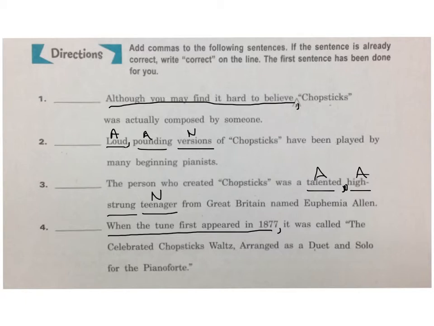All right, let's pause this video, and I want you to turn to page 14. Go ahead and do 5 through 10 on your own, and when you've completed those, come back to the video and we will check them together.